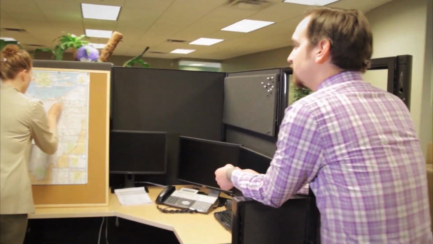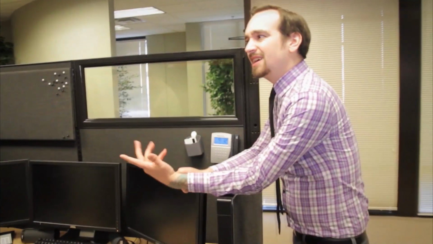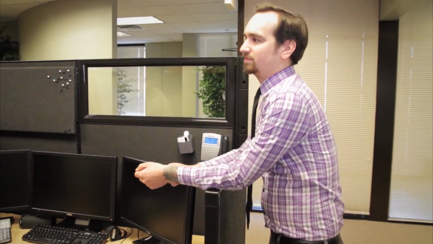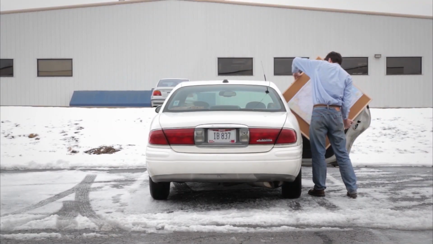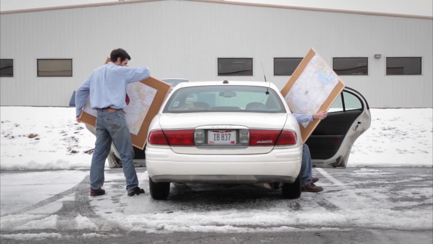Remember these map boards? They were great, right? It's nice to see all of your contacts in one place like that. But who wants to lug one of these around all day? Come on, get in there. Especially if you have more than one. Luckily, there's a better way.